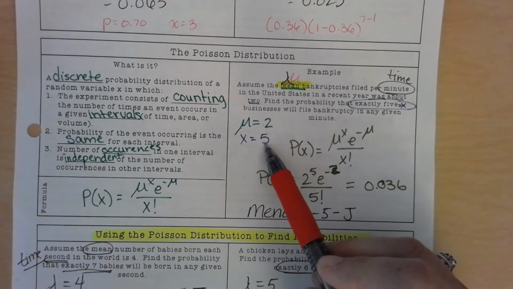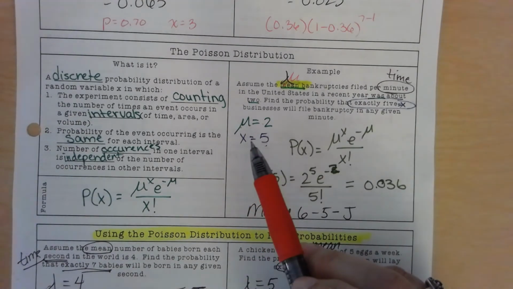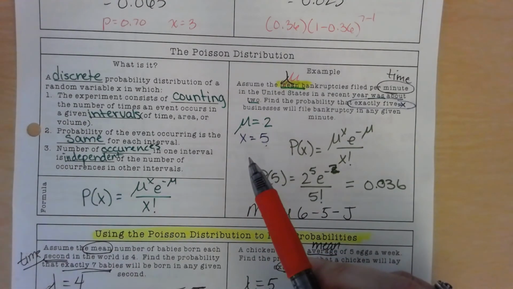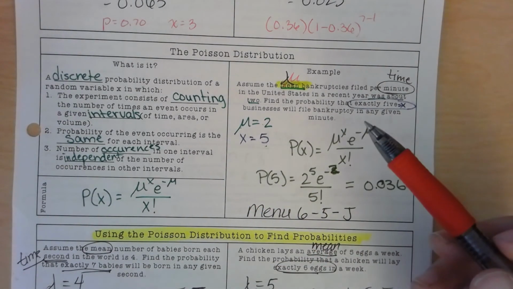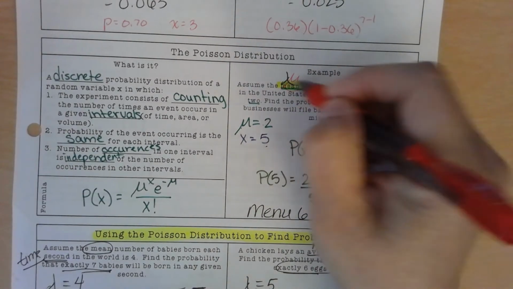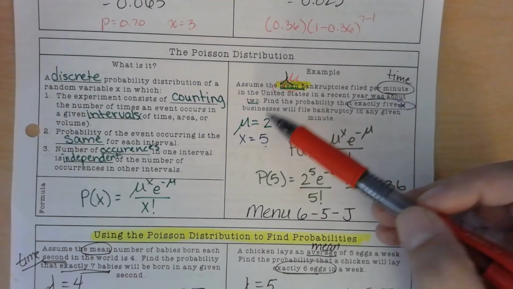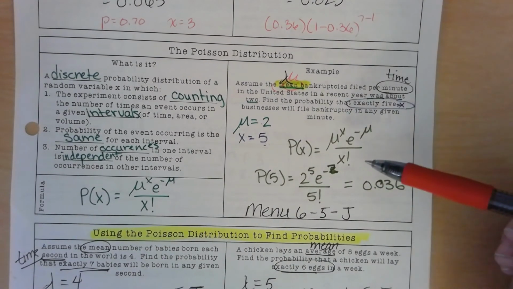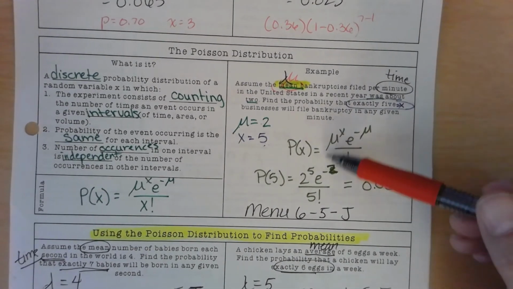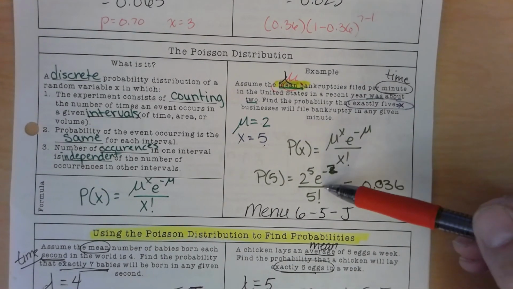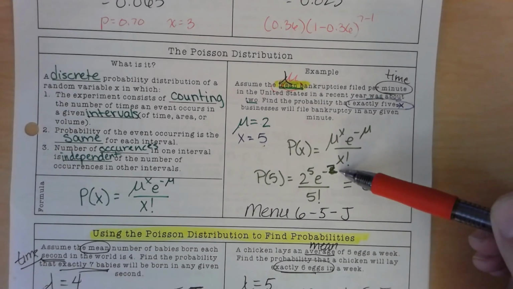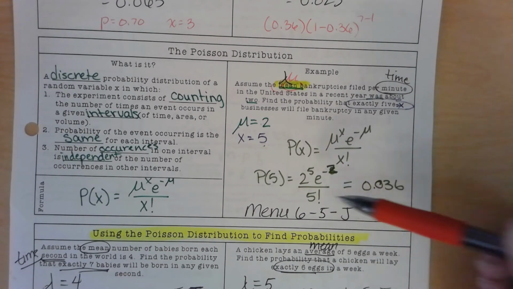Before with binomial, you had your n, your p, and your x. With geometric, you have your p and your x. With Poisson, it will always say the word mean. So you have the mean and then the number of x's. So we find 2 to the 5th times e to the negative 2, because 2 is the mean, over 5 factorial. And you get your answer.